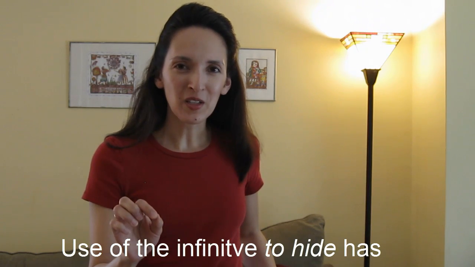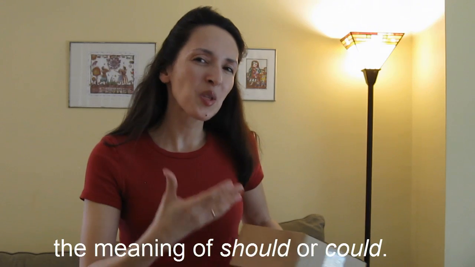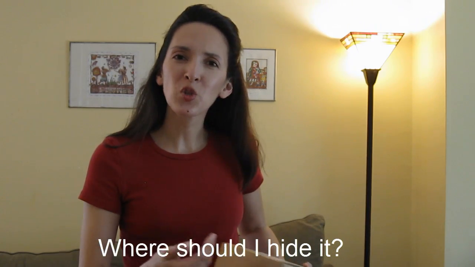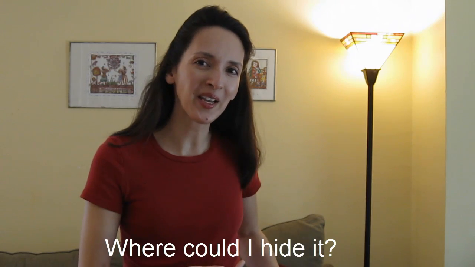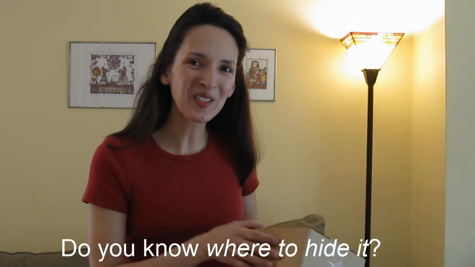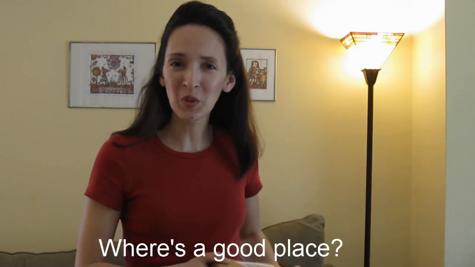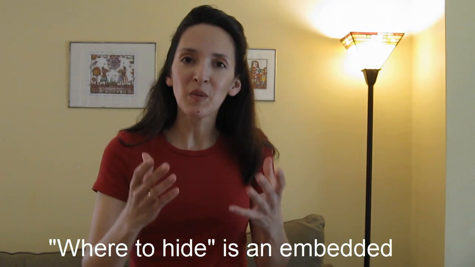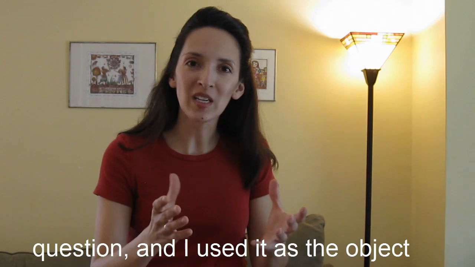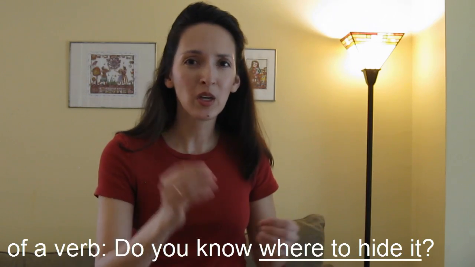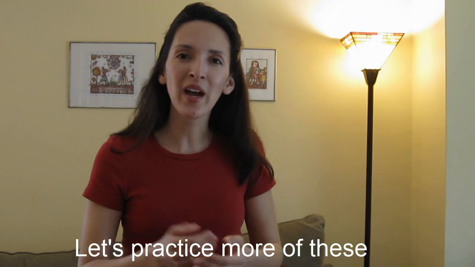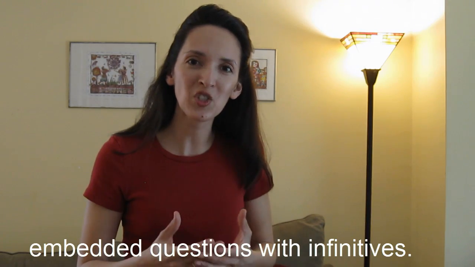Use of the infinitive, to hide, has the meaning of should or could. Where should I hide it? Where could I hide it? Do you know where to hide it? Where's a good place? So where to hide is an embedded question, and I used it as the object of a verb. Do you know where to hide it? Let's practice more of these embedded questions with infinitives.